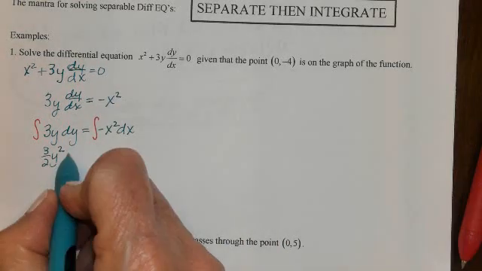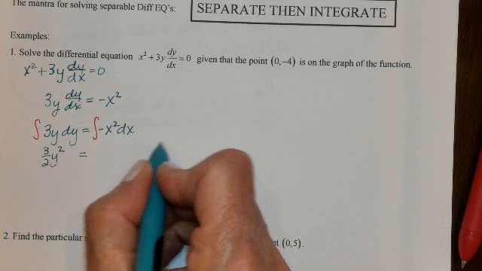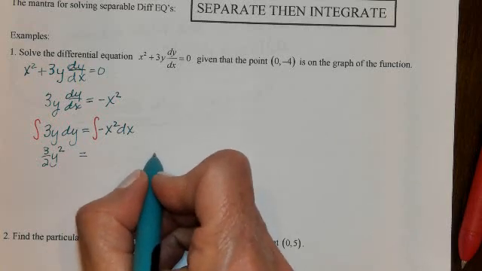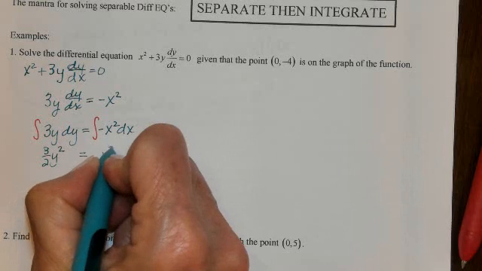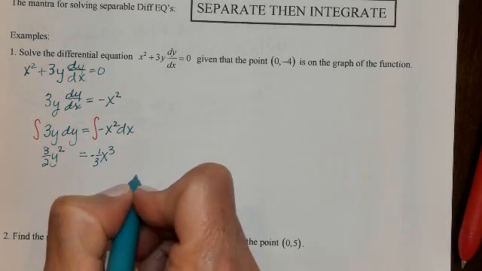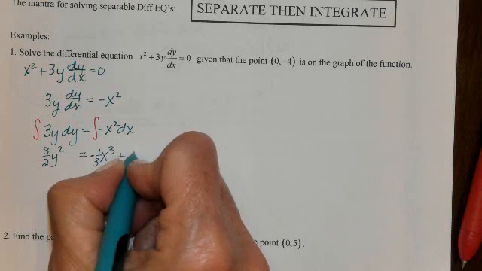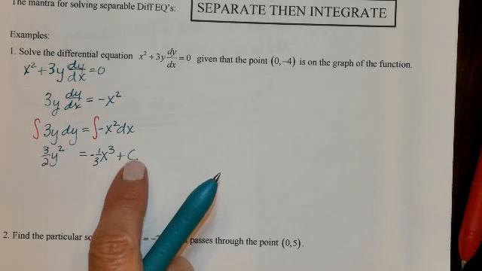So I'm not going to write the plus c here because I know I'm combining it with the plus c I'm going to get over there. Okay? The antiderivative here would be x cubed times negative 1/3, right? Plus c. So again, I'm combining the two constants into one constant. All right?